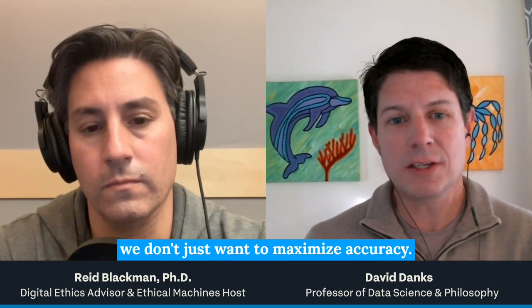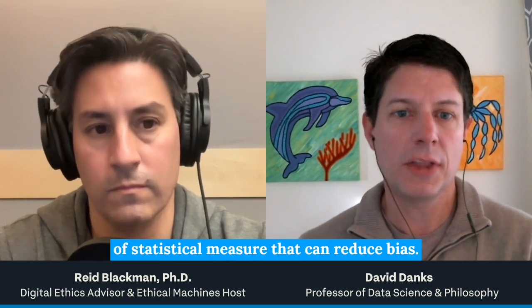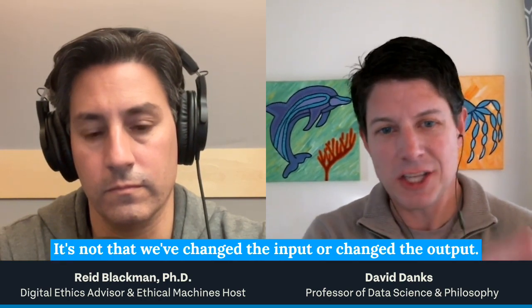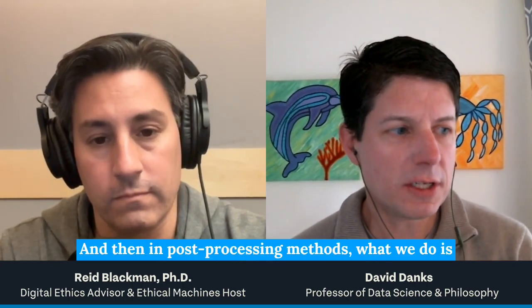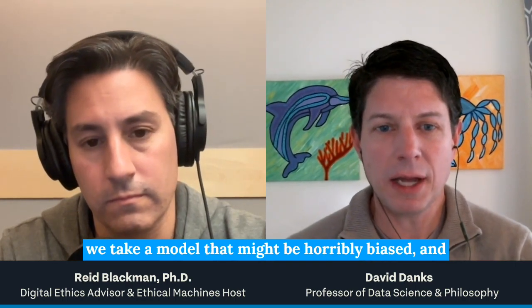We can do what's called in-processing mitigation, where we basically say we don't just want to maximize accuracy. We want to maximize some combination of accuracy and balance across groups as a kind of statistical measure that can reduce bias. And so that's where we're literally just learning different models. It's not that we've changed the input or changed the output. We're changing how we learn. And then there's post-processing methods, where we take a model that might be horribly biased, and then we use different thresholds for different groups, or we teach people how to use the model differently. So those are after-the-fact approaches.